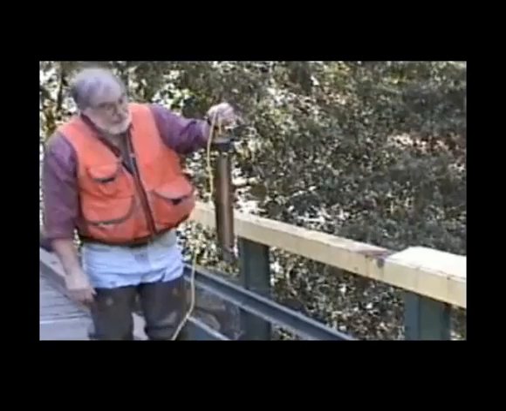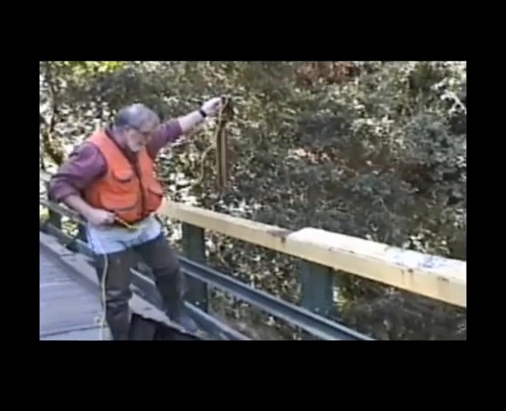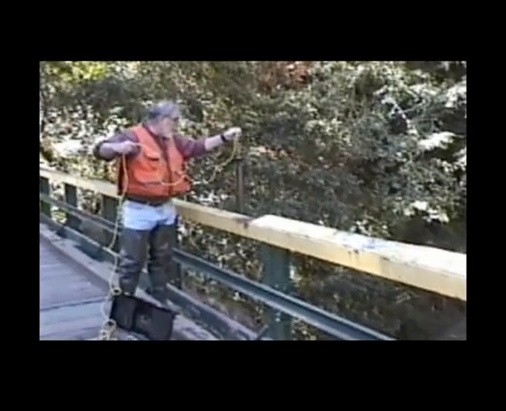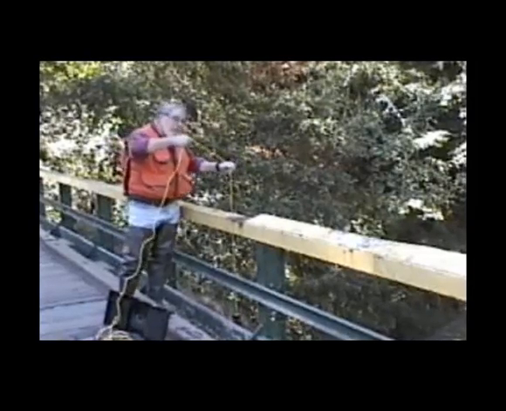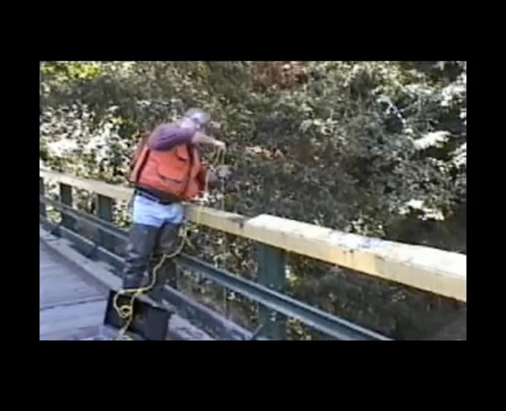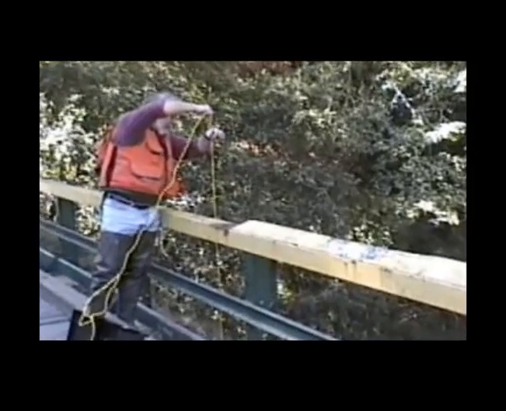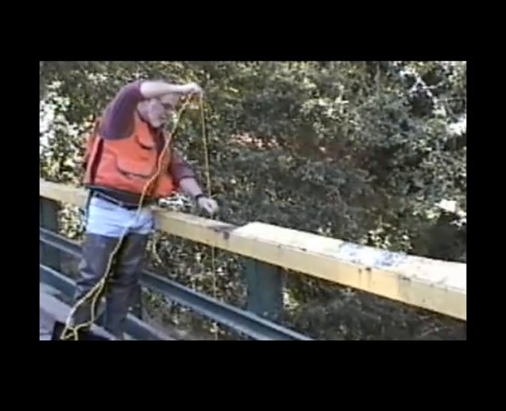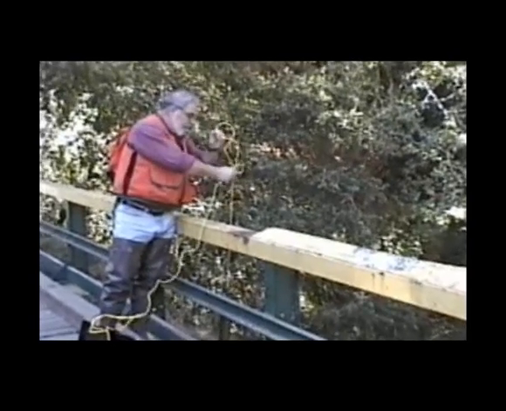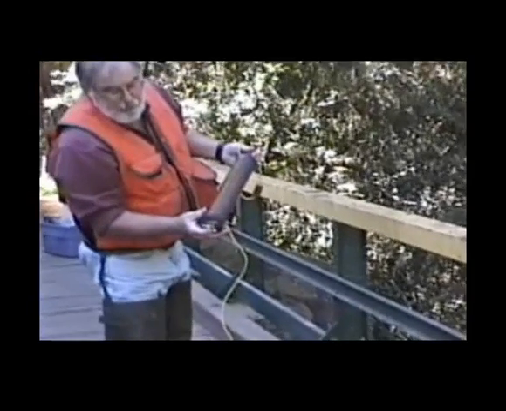Now we will lower the sampler off the side of the bridge, or if you're in a boat, off the side of your boat, down to the proper depth, indicated by markers on the line. When we reach the desired depth, the messenger, the brass weight, is released, sliding down the line and locking, closing the sampler. The sampler is then retrieved and the water is decanted using a spring-loaded valve in this fashion.